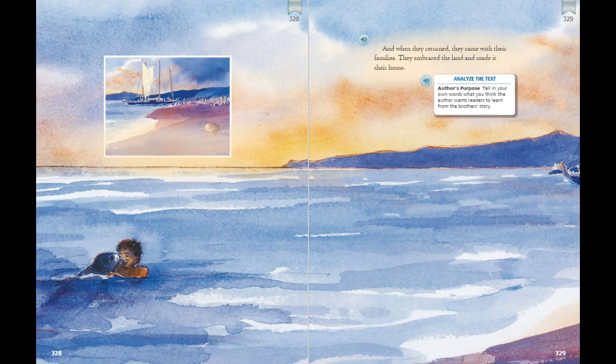Look at the picture and think about the sequence of events in the story. What do you think Manu will tell his friends and family about the Hawaiian Islands? How did Manu's character change from the beginning to the end of the story? Let's analyze the text. Author's purpose. Tell in your own words what you think the author wants readers to learn from the brothers' story.